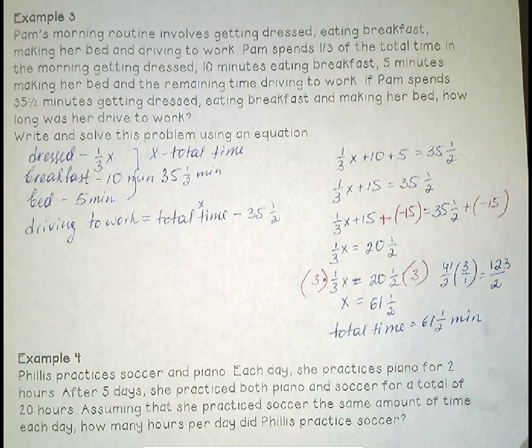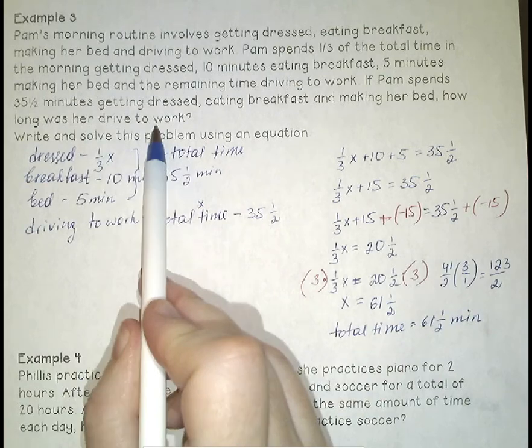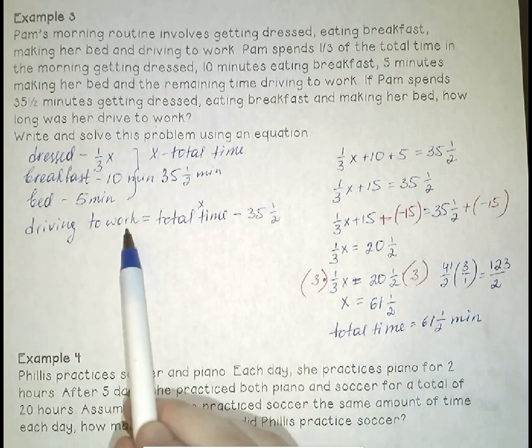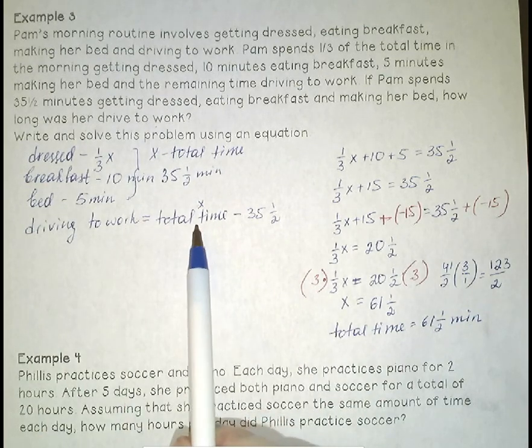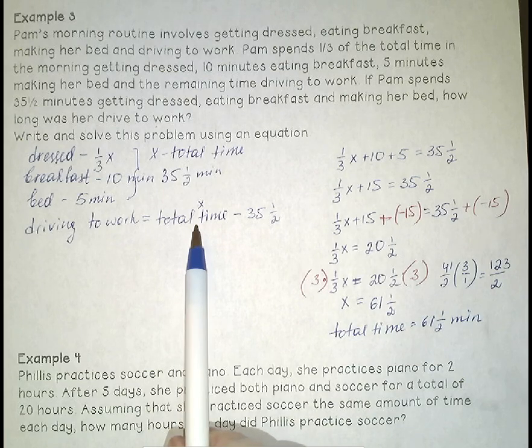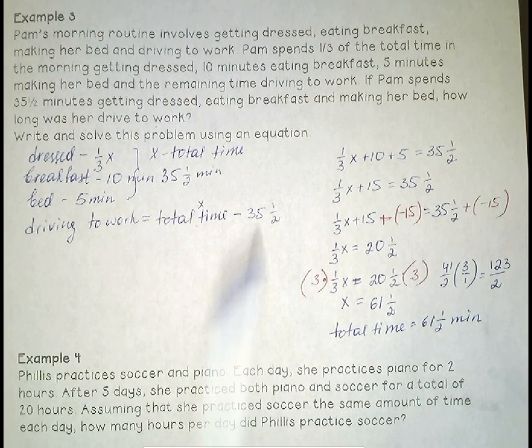We need to find out now how long it takes her to drive to work. And to drive to work, I will subtract the total time, which is my 61 and 1/2, and 35 and 1/2.